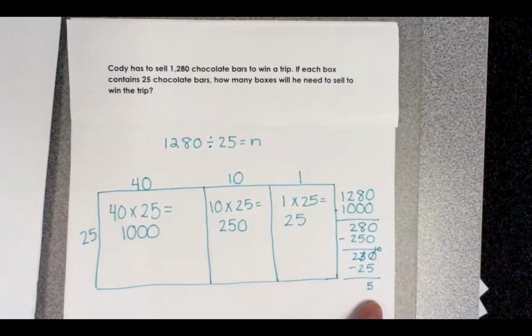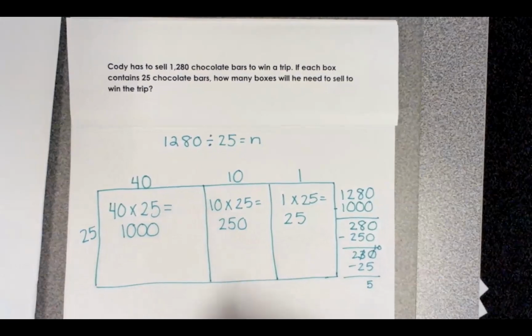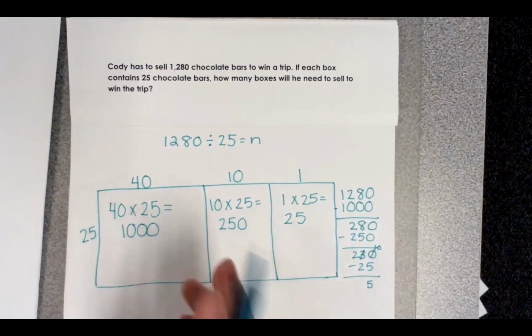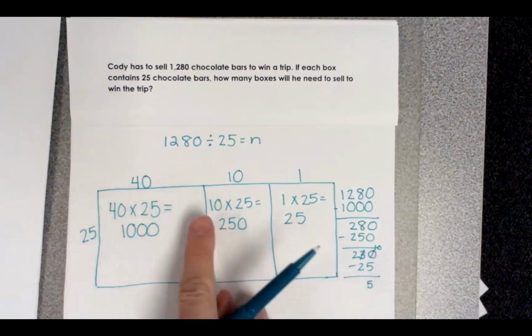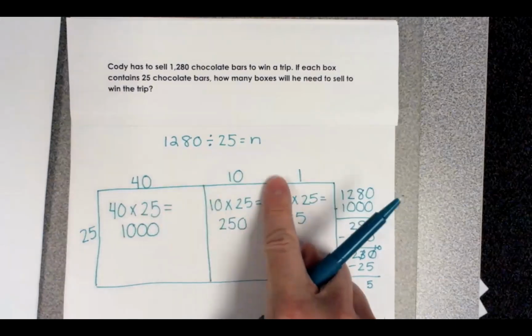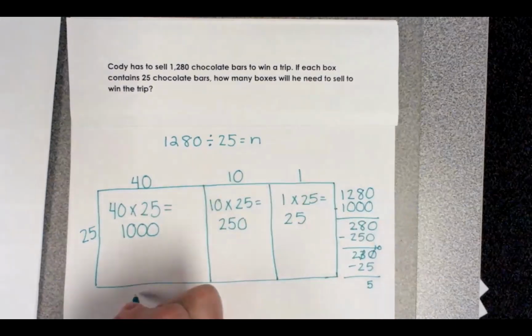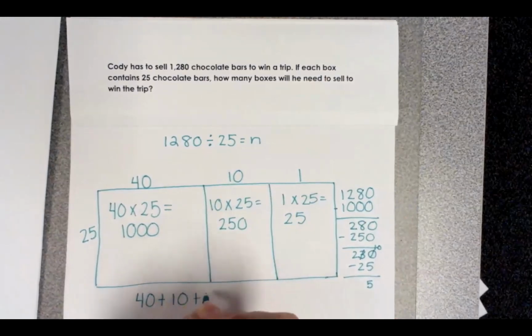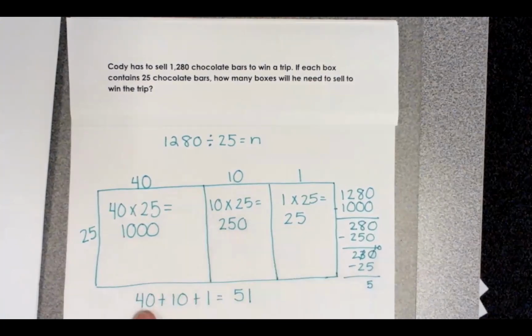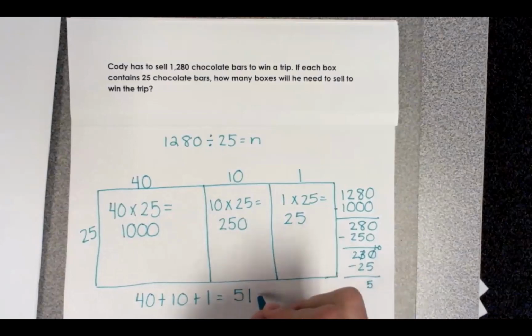So 5 is my remainder. I'm getting ahead of myself. Let's take a step back. Let's go ahead and add up my partial quotients here. I know that 40 plus 10 plus 1 equals 51. 40 plus 10 is 50, plus 1 is 51. And I had a remainder of 5.